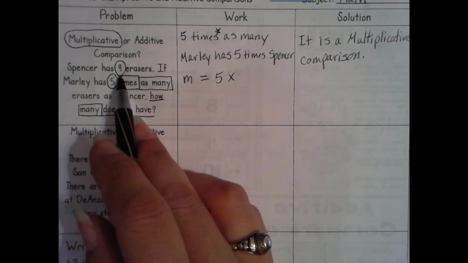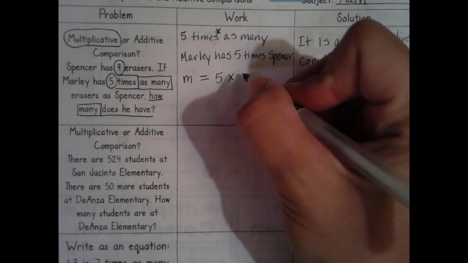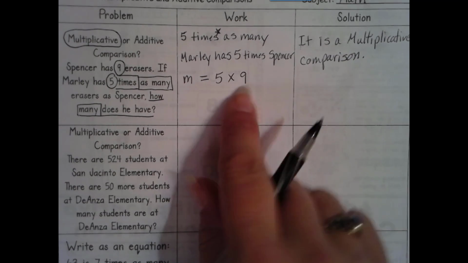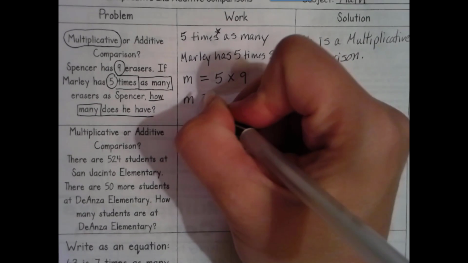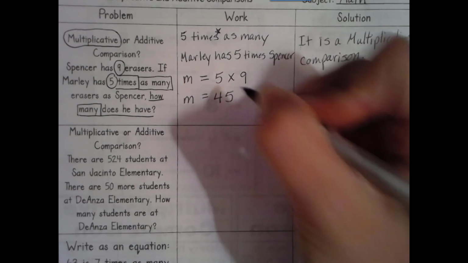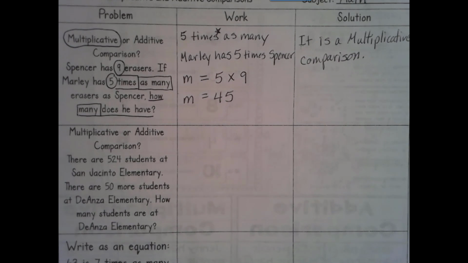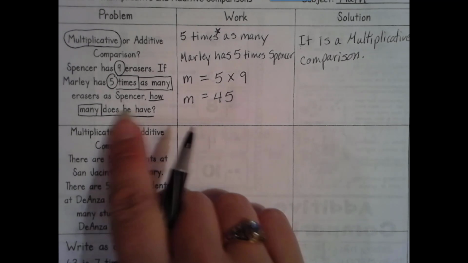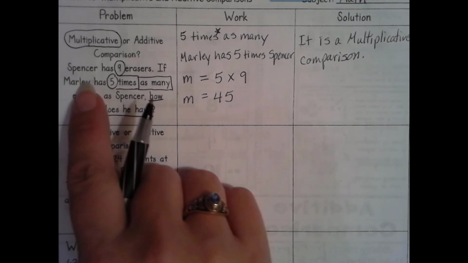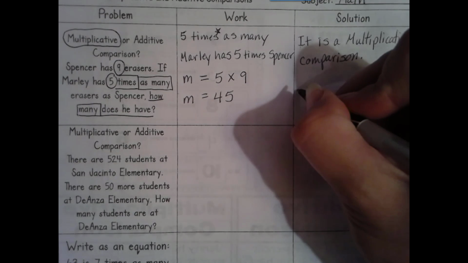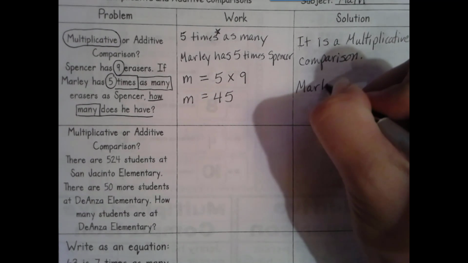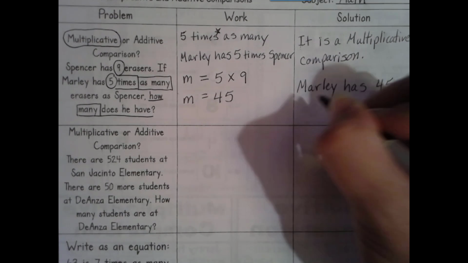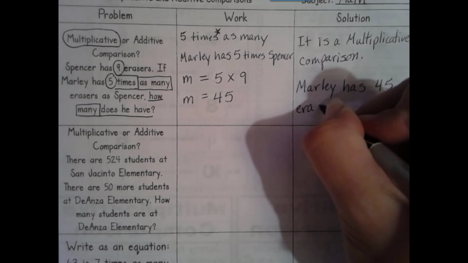He has 9. Well, 5 times 9 is 45. So how many does Spencer have? He has 45 erasers. So now, how many does he have? Talking about Marley. Marley has 45 erasers. That is a lot of erasers.